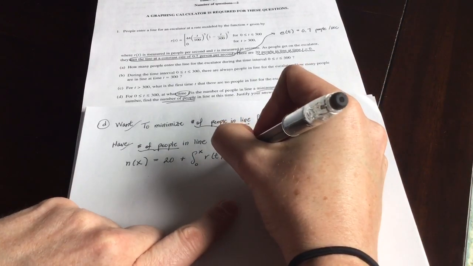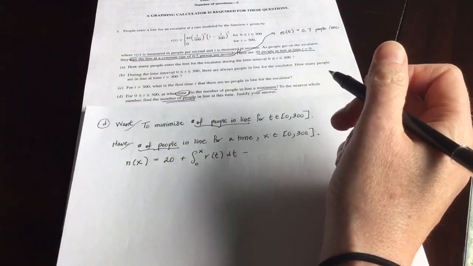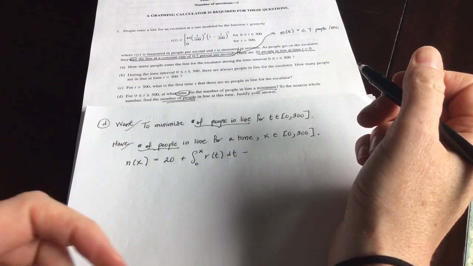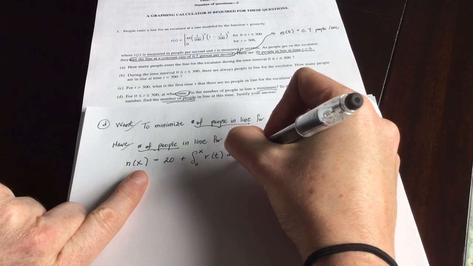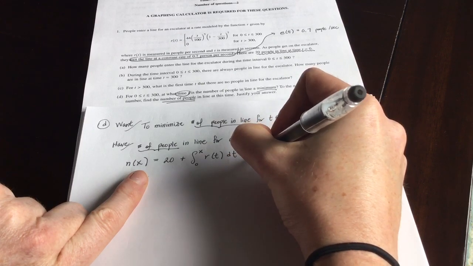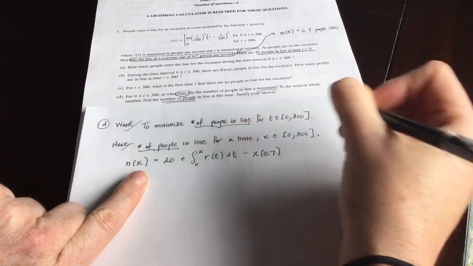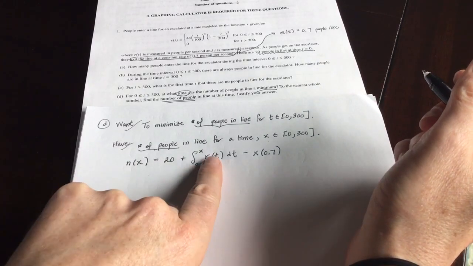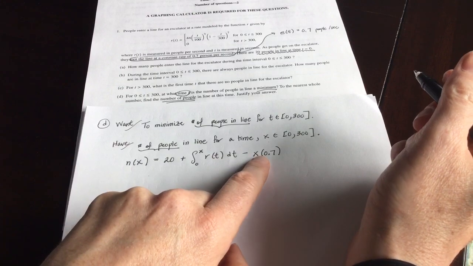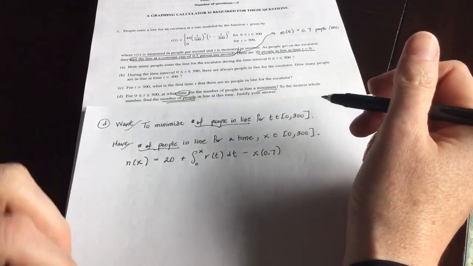And then take away the number of people who have exited the line at this time x. That would be how much time has passed times that constant rate of 0.7. So you've got how many people you started out with, how many people entered the line, and how many people exited the line at this time x.